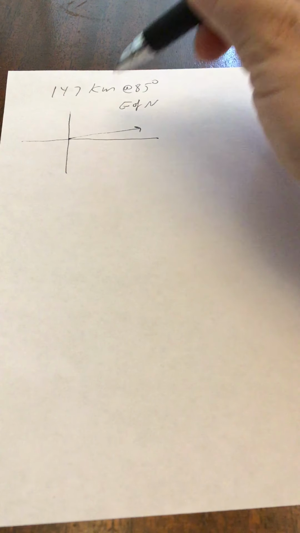So the first vector, and I'm going to write each one down, was 147 kilometers at 85 degrees. And that 85 degrees, I'm going to put east of north. That's in our coordinate system. But in their coordinate system, it's just 85 degrees because their 0 is on the plus 90. So this is what it looks like, and this is how they're measuring 85 degrees.